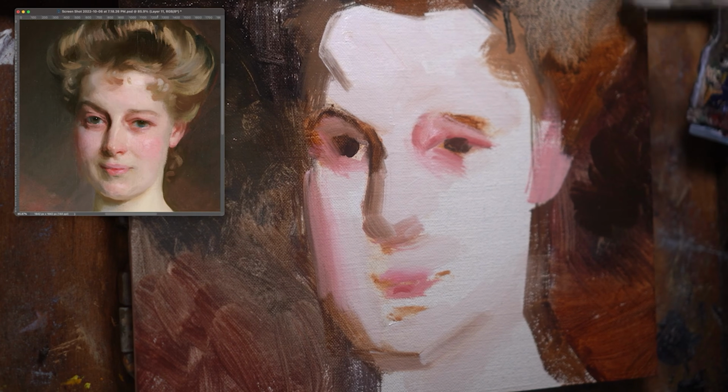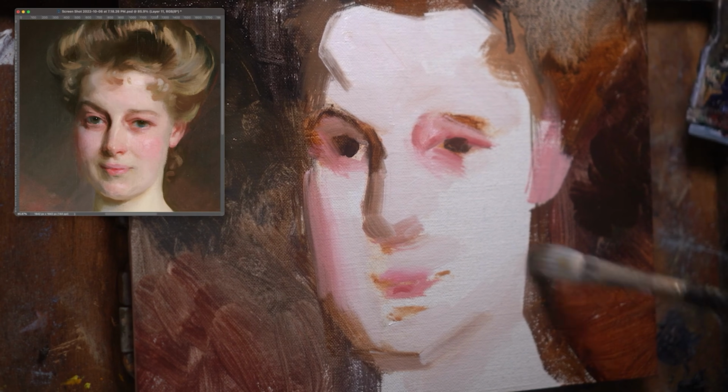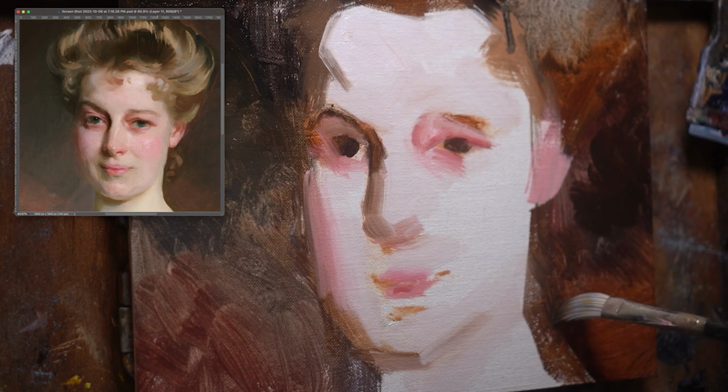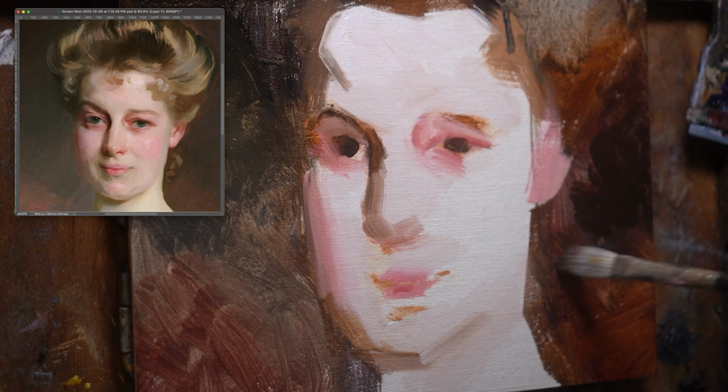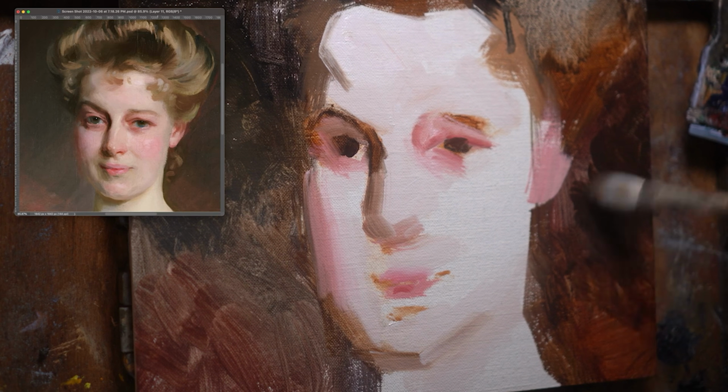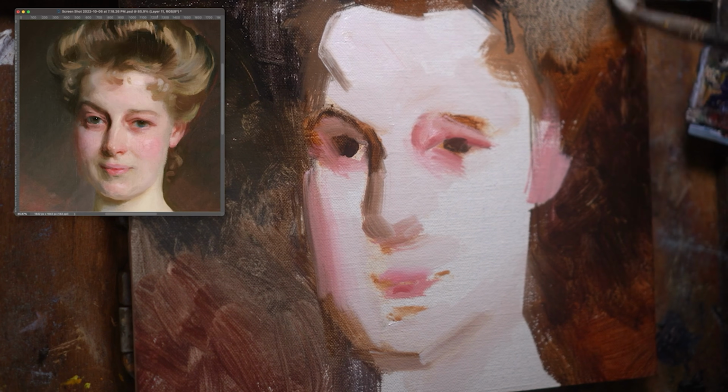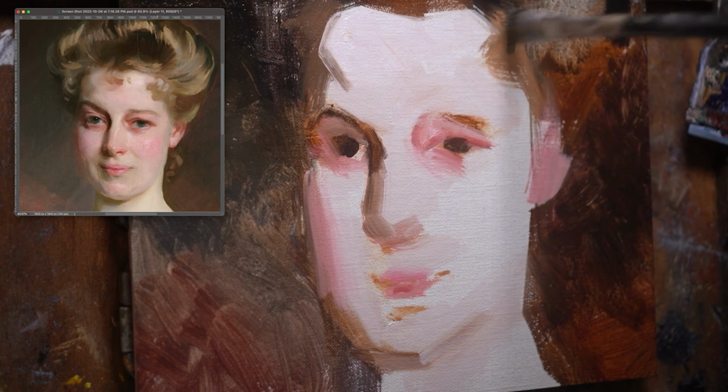They're the windows to the soul. They are the part of the portrait I love painting most, and I bet you're probably drawn to them as well. So let's talk about the most common mistakes that we make when painting eyes and what to do instead to take your portraiture to the next level.